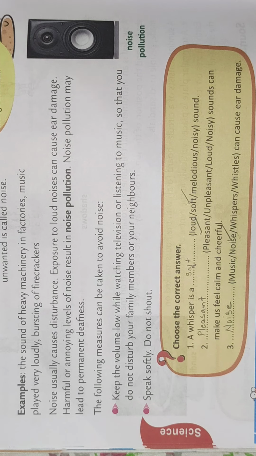So unpleasant sounds are also called noise. They are like the sounds of loud music or the sounds that are produced in factories and the bursting of firecrackers. Noise pollution could cause us ear damage or could break our eardrum.